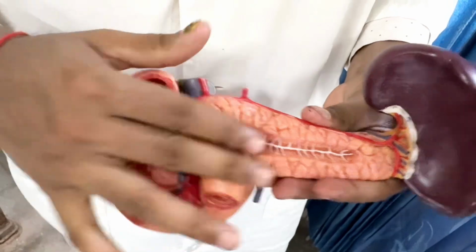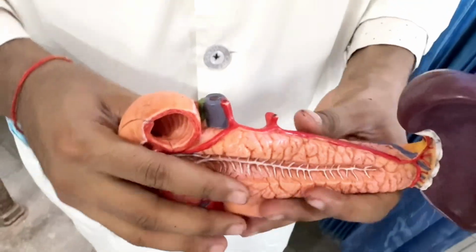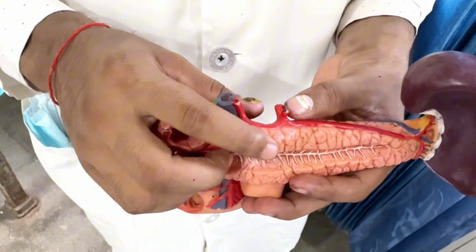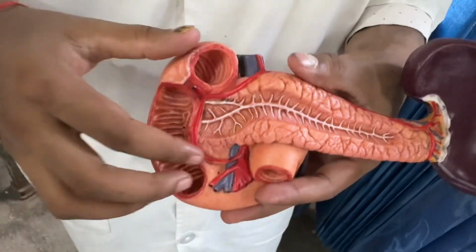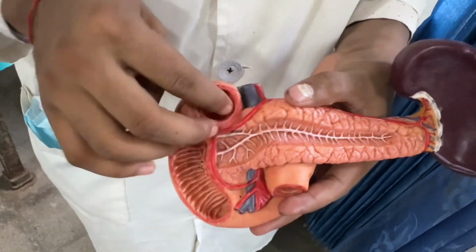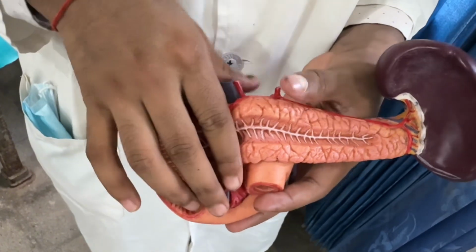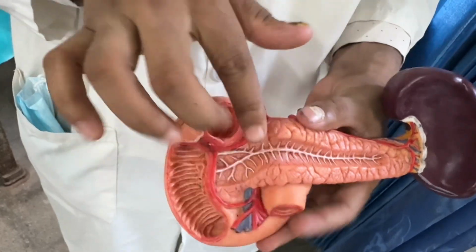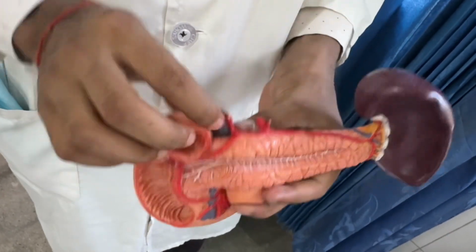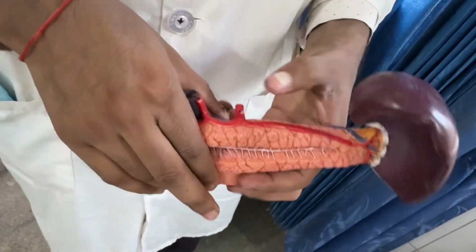Looking at the interior of this pancreas, above is the tuber omentale. This is the tuber omentale. Now, the part of the pancreas within the concavity of the duodenum is the head. Then the part of the pancreas just in front of the portal vein formation is the neck.